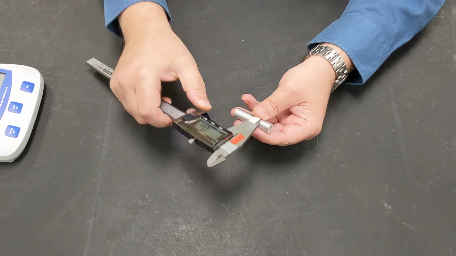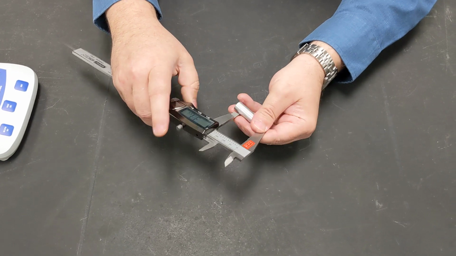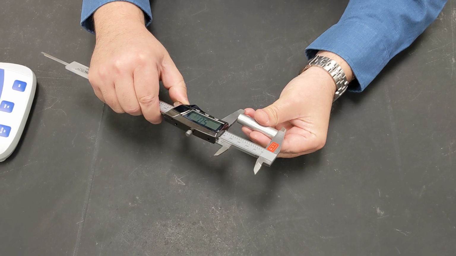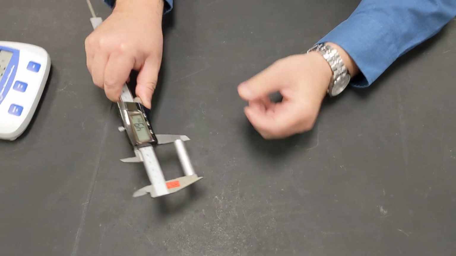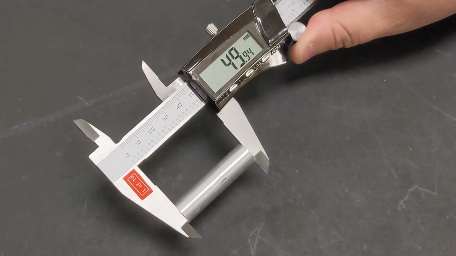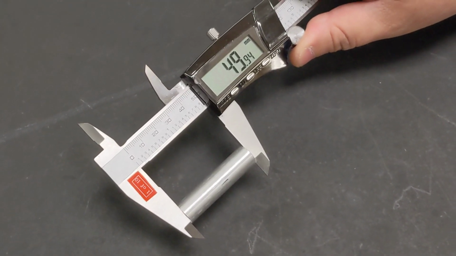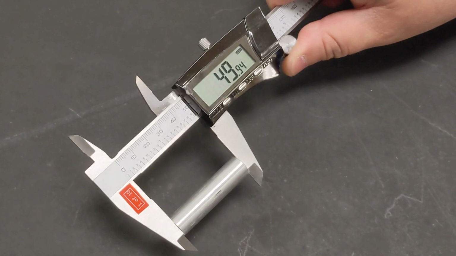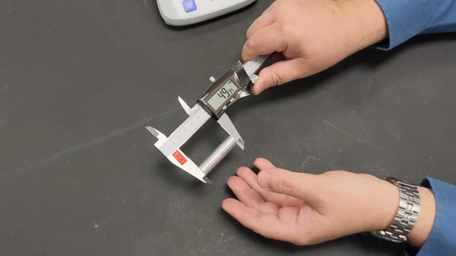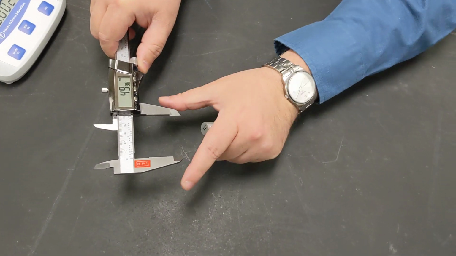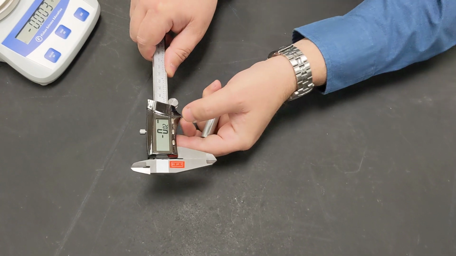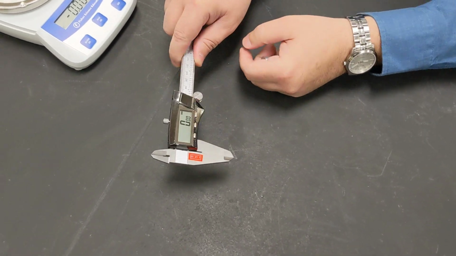So to find the length of that outer cylinder, I'm going to put it between the jaws of the caliper, and you can read. Now I'm going to repeat it 2 more times just to make sure we have the right data. So I'm going to take this out, close the jaws, zero it again, and repeat the measurement.